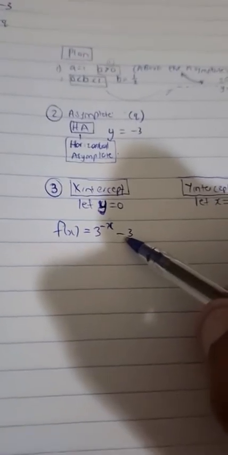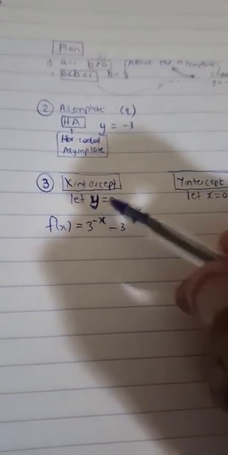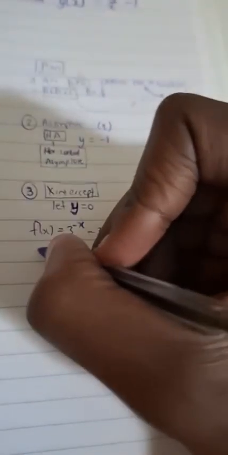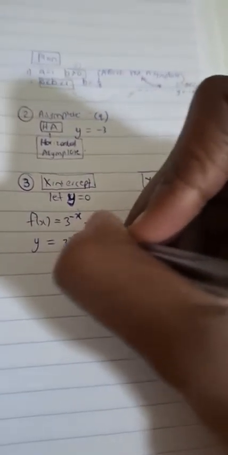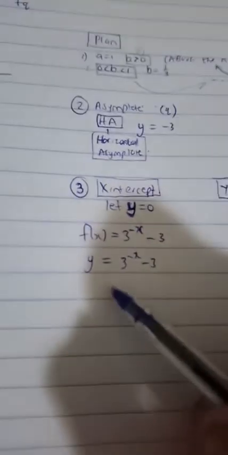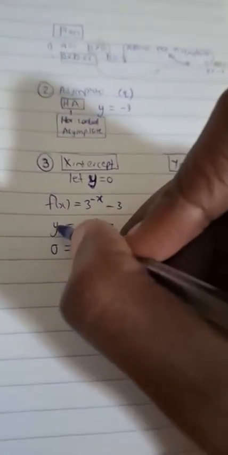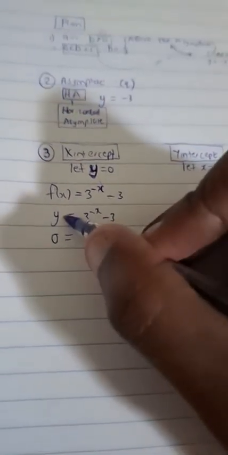So f of x is equal to 3 to the power negative x minus 3. Okay, so let's let y be equal to 0. Remember, f of x is y. So we can simply let y be equal to 0. Replace with y, replace 0 in the place of y. Then we solve this equation.